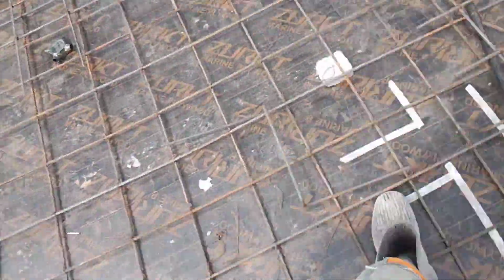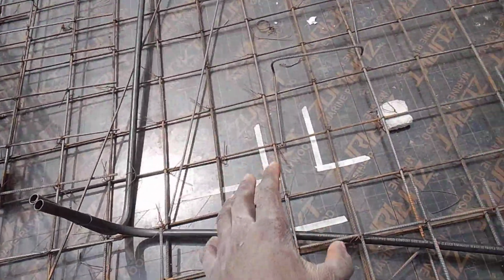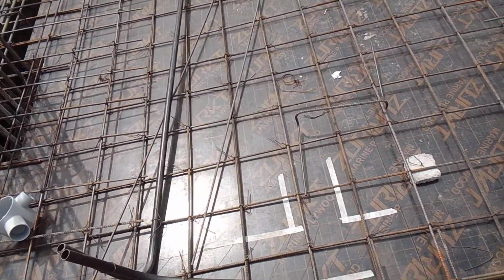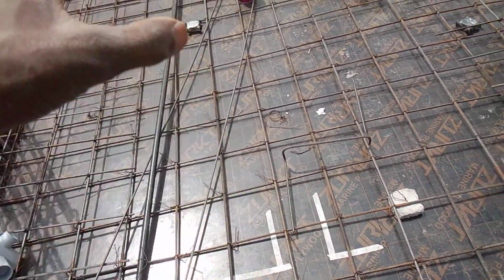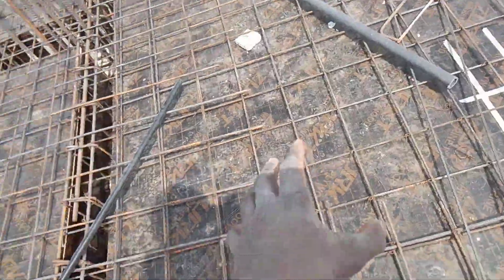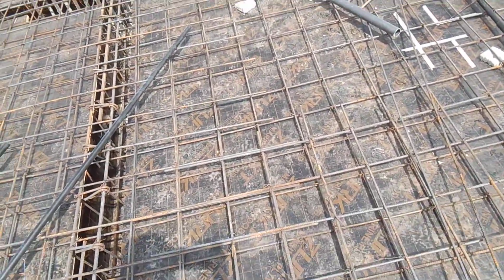In this span, we have not installed the top bars. Why do we omit the top bars at the centers of the span? Like for this case, why do we omit the top bars?